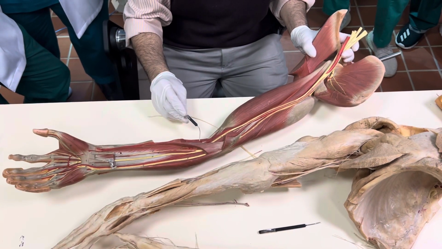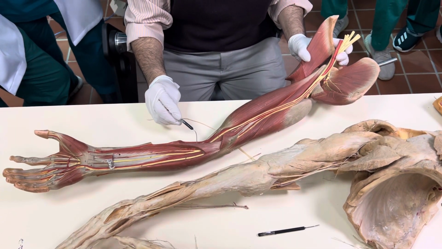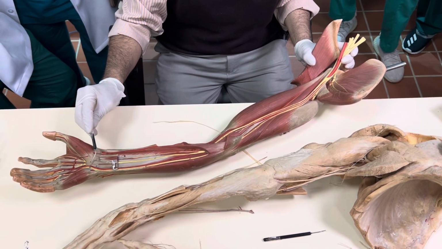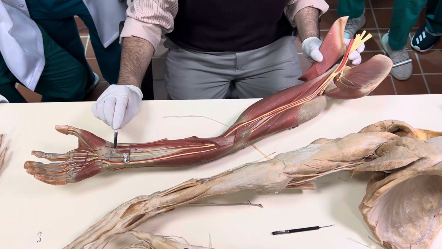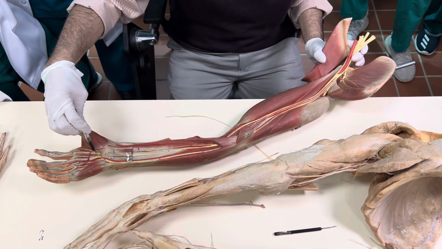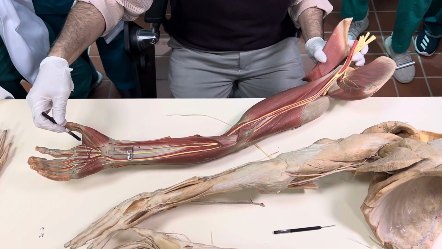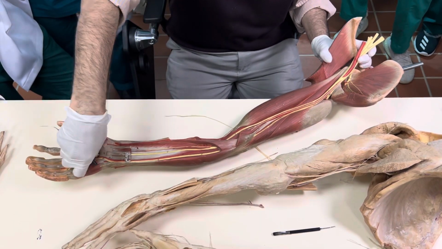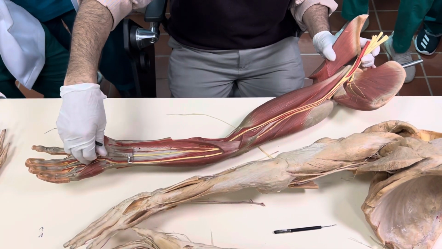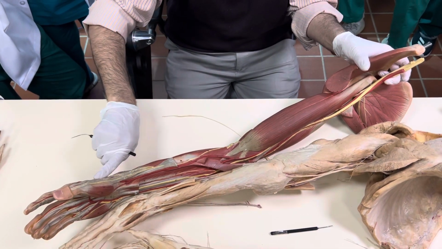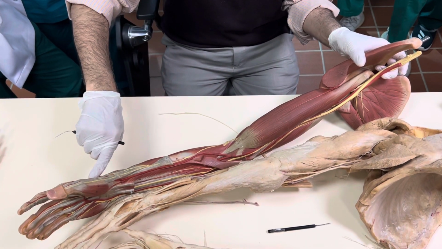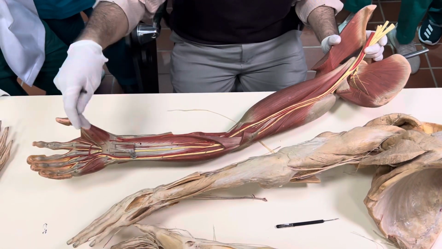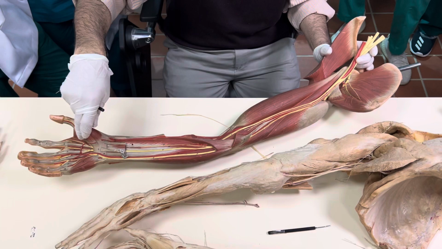Let's follow the ulnar. Here is the ulnar artery. The ulnar is superficial here, and it is making the superficial palmar arch. We cannot see the deep palmar arch here. Why? Because if we remove the structures, we may be able to find the deep part of the radial going from the anatomical snuff box and first space into the palm, and we may see this.